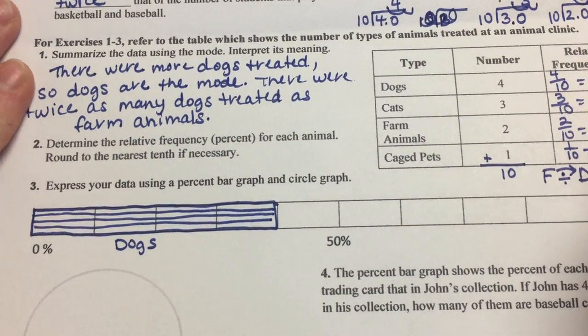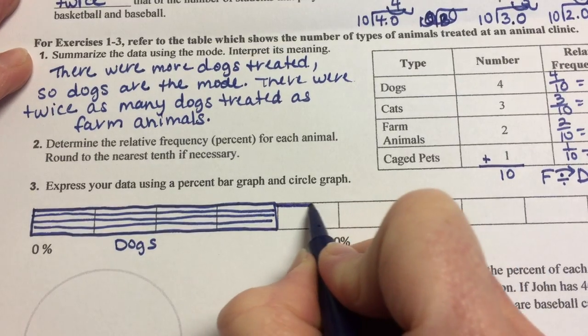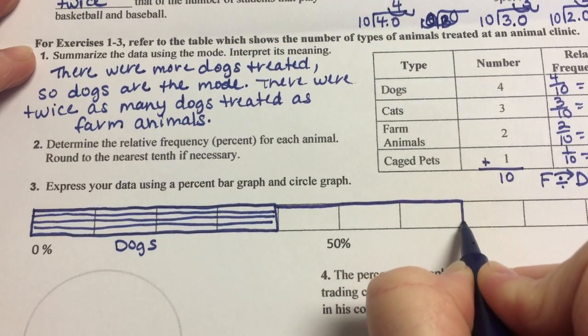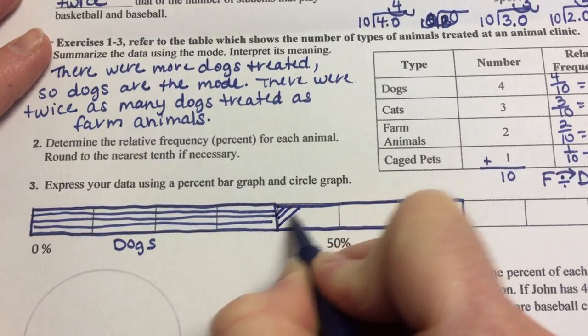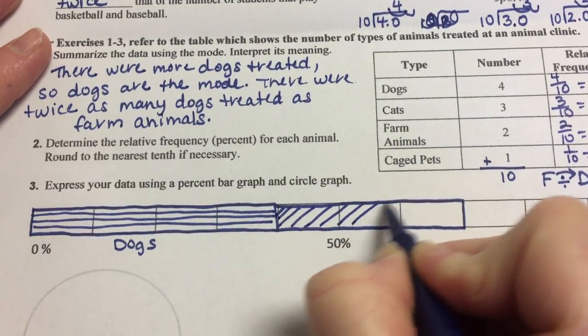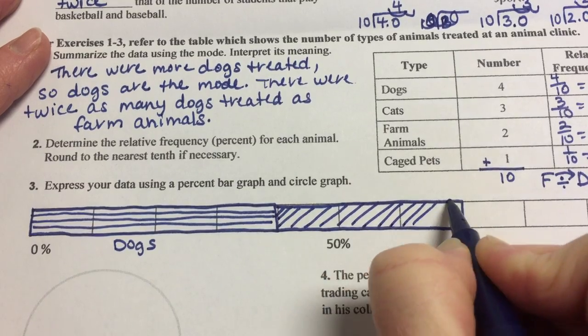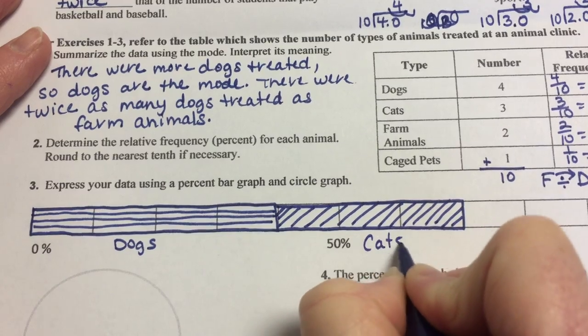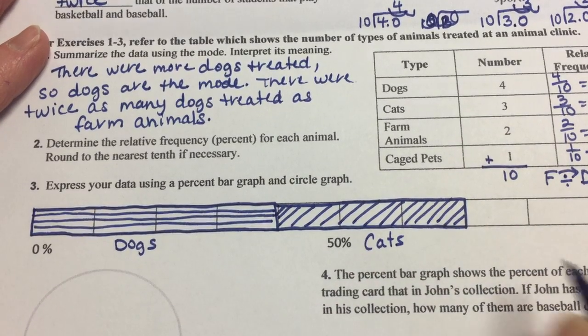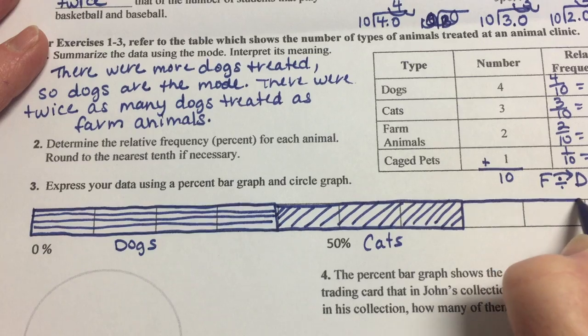All right, cats is 30%, so that'll be an additional 3 rectangles, and I'll do diagonal lines for this one. And call it cats. And farm animals is 20%, so that would be 2 more rectangles.